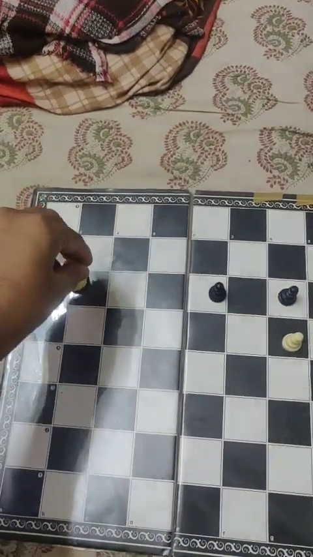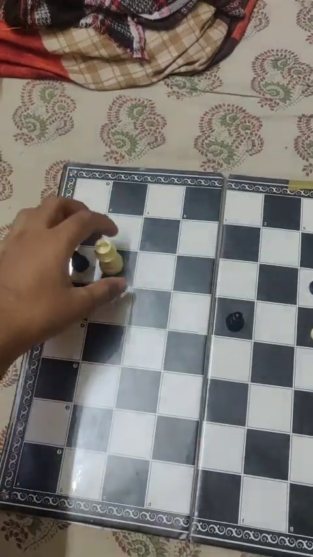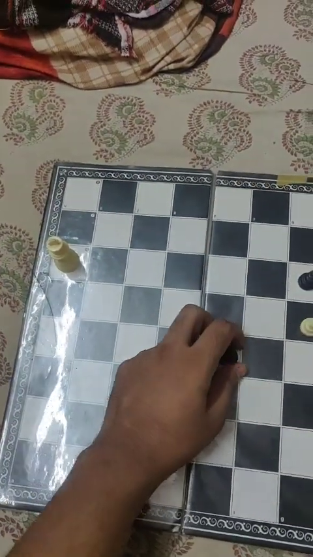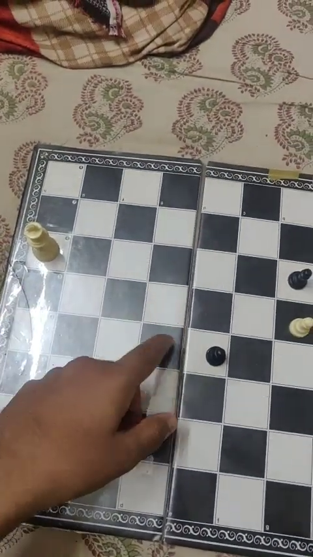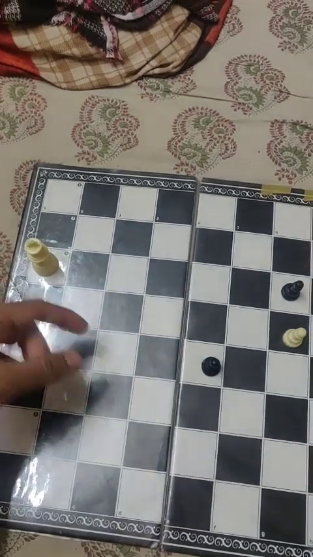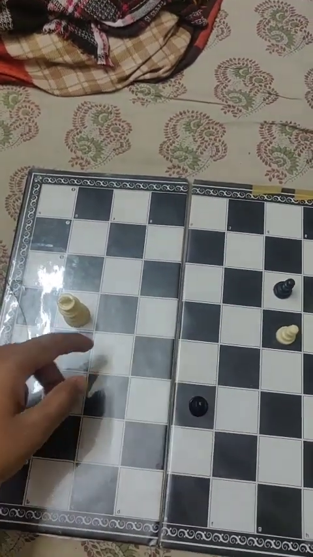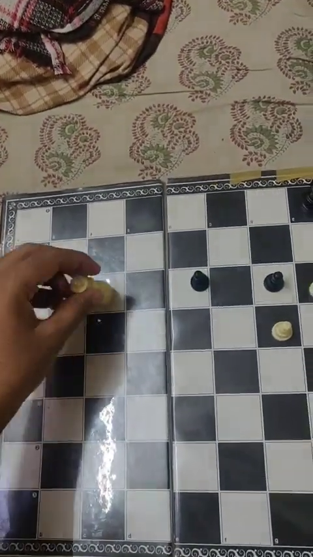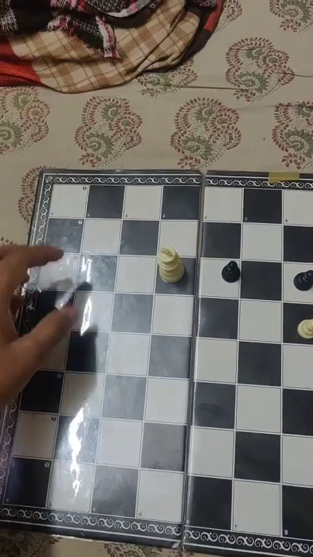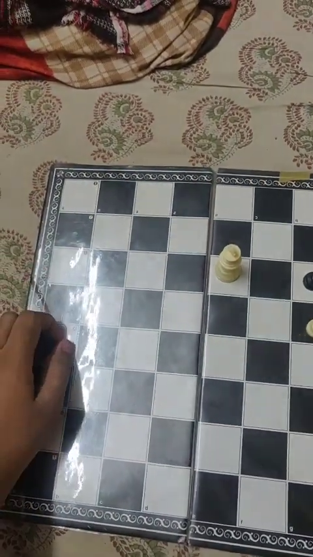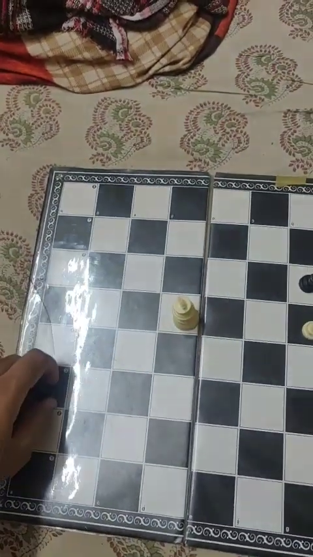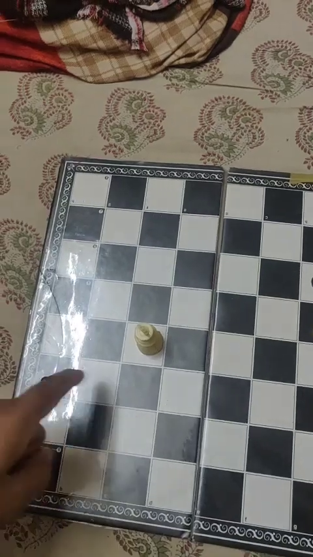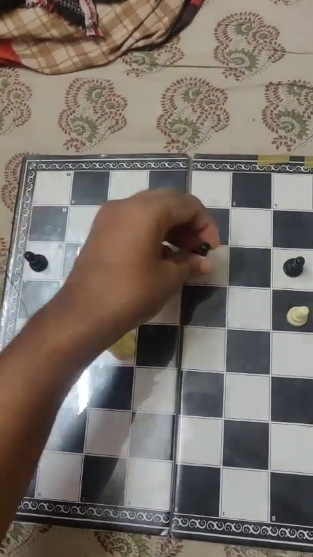So if white goes here, black pushes, white takes, black pushes again, and now white can't reach on time because white is out of the square, and so black promotes. And if white goes here, white takes, and again white is out of the square, and so black promotes.